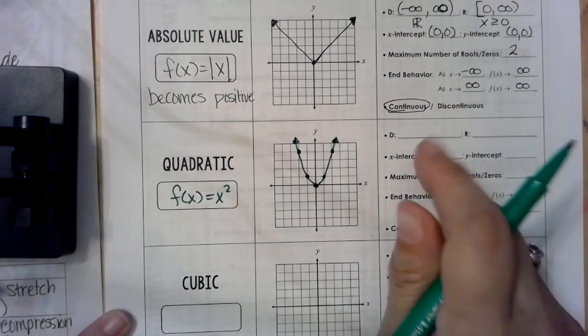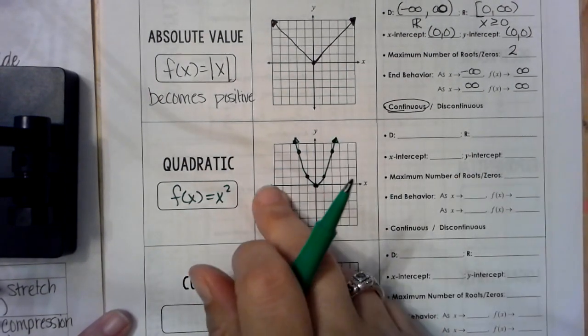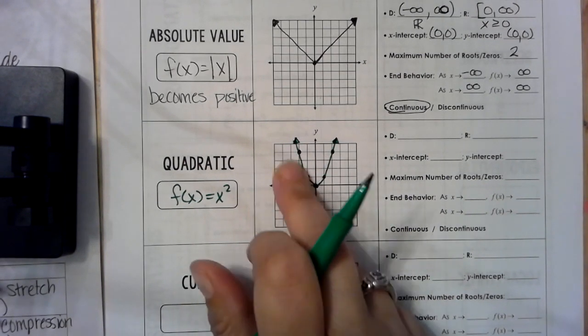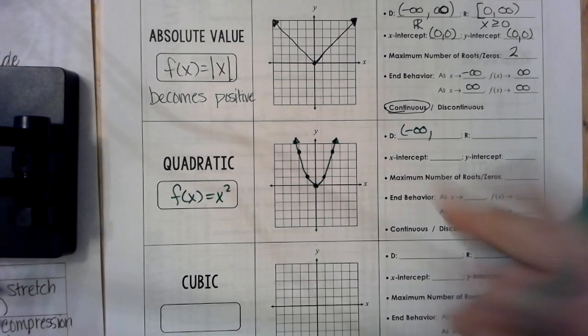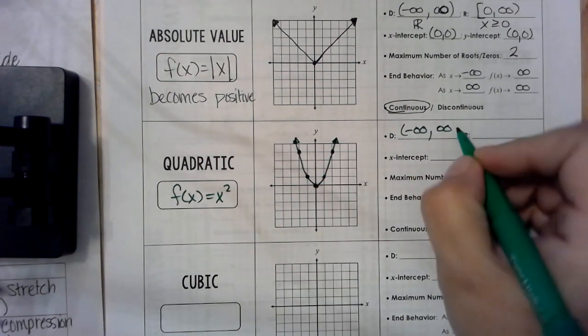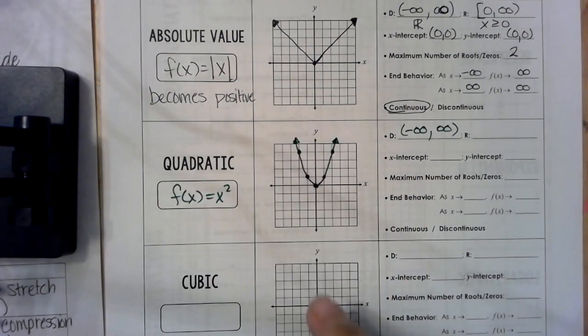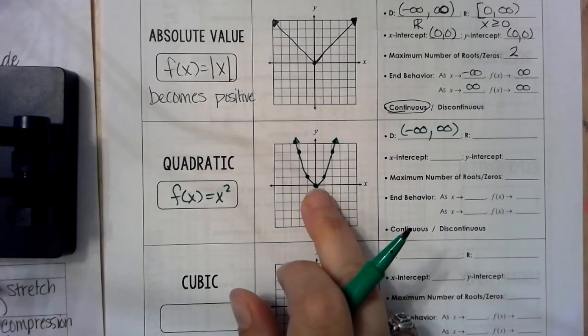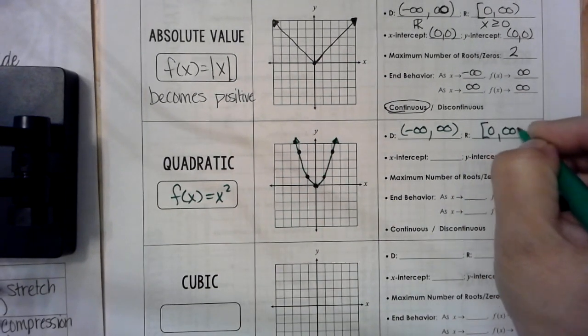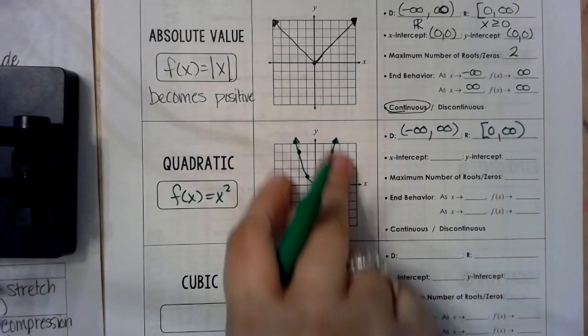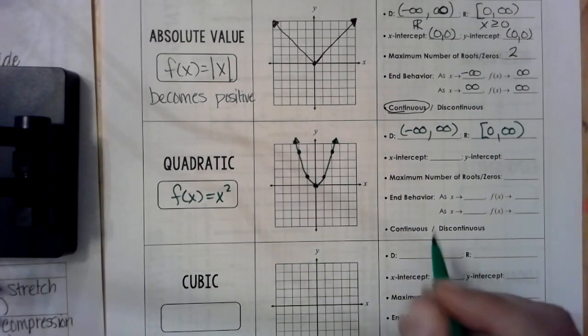Okay, so our domain is, as you move from left to right, we come to an arrow, so negative infinity. And then we get to a second arrow, which is infinity. Range is again very much like absolute value. We come up and the very first thing we get to is 0. So it is inclusive and it's moving off into infinity, on both arrows.